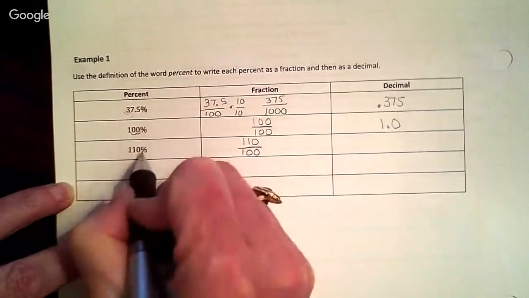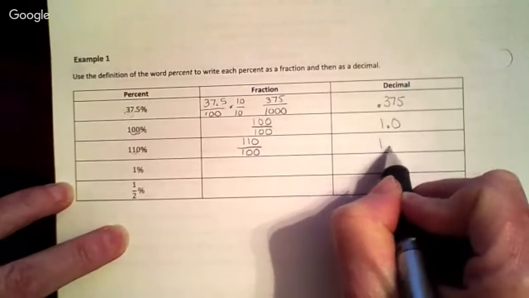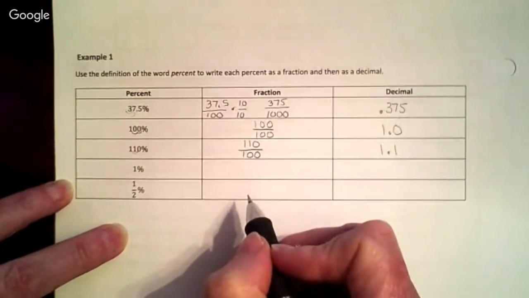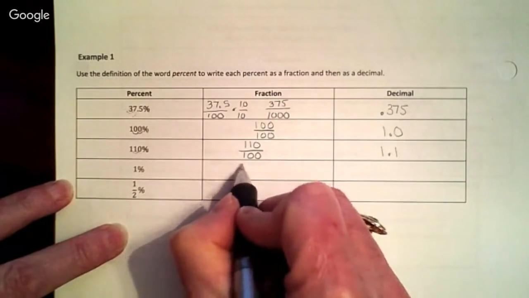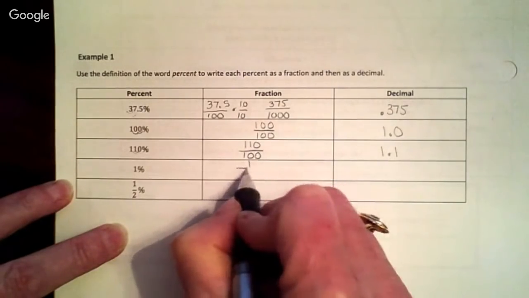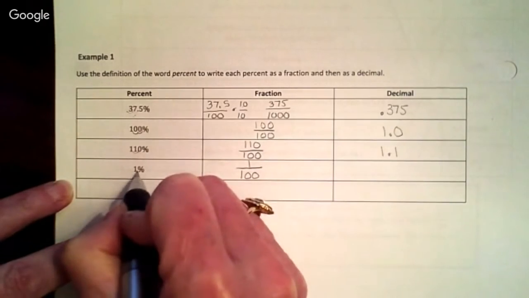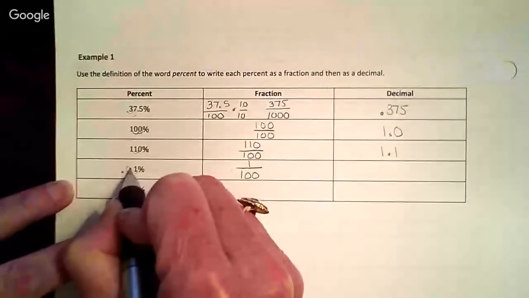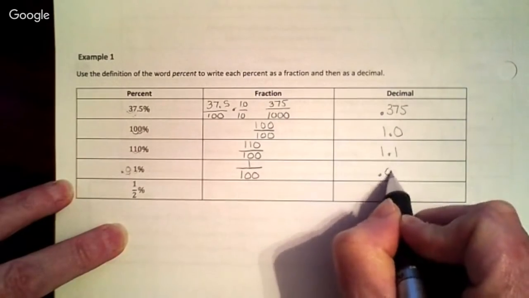As a decimal, drop the percent sign, move it over 2 places to 1.1. For 1%, we would have 1 over 100. Drop the percent sign, move it over twice. Here we would have to add a 0 because we can't have a blank, so it would be 0.01.